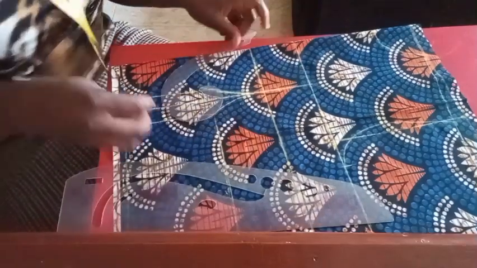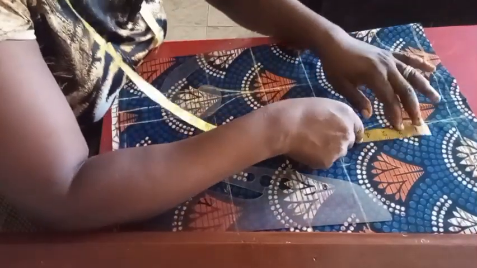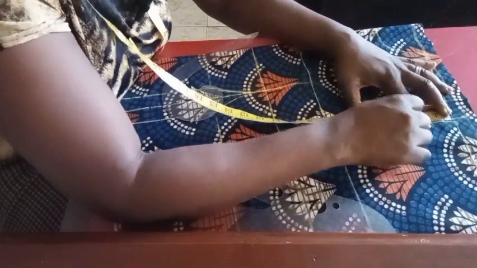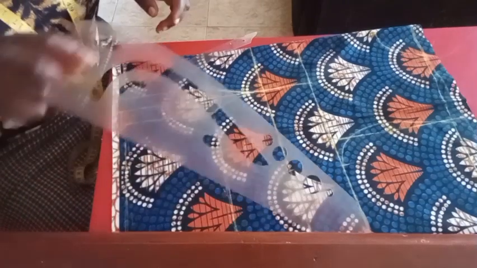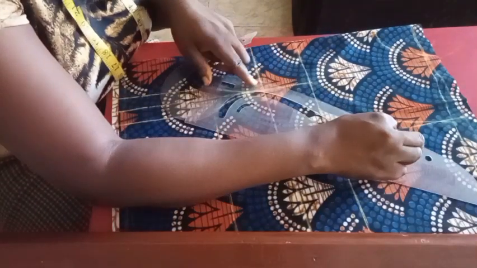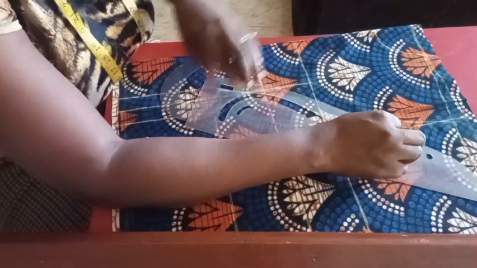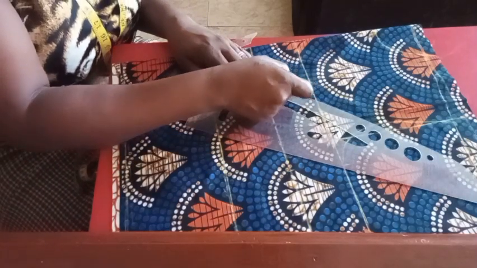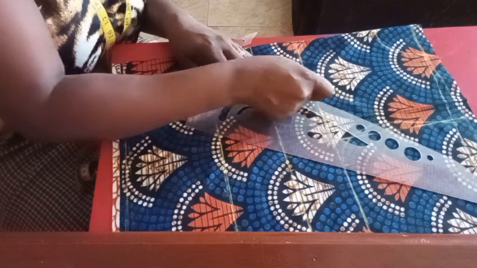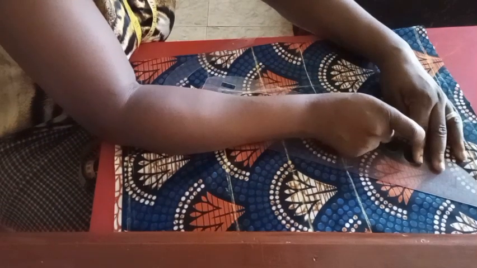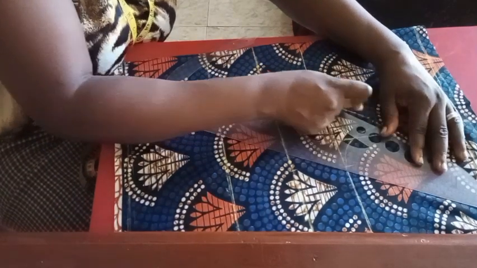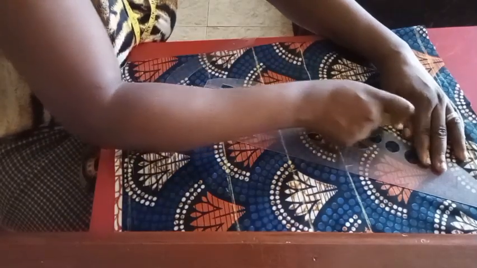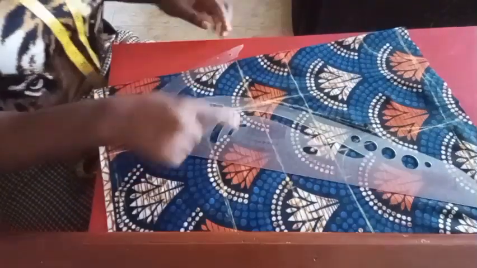Once I'm done with this, I'm going to go up on my armhole line. From the midpoints I have already identified initially, I'm going to use my French curve to connect it, the way you're seeing me do. You can use your free hand if you so wish, but the curve makes it easier, and sometimes I like doing it with my free hand as well. So you can just see the way I'm connecting it to the bust line.